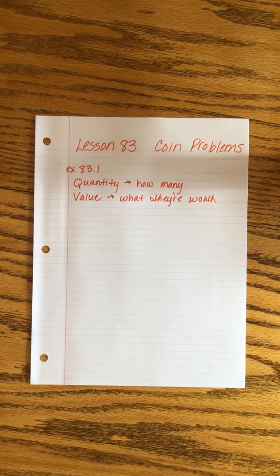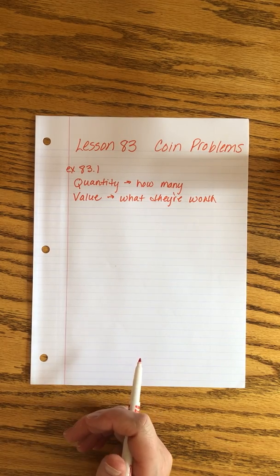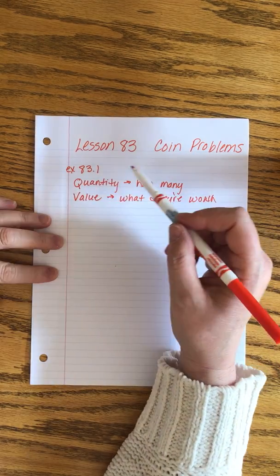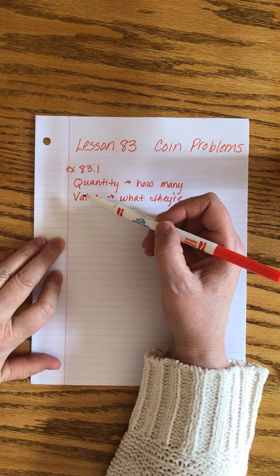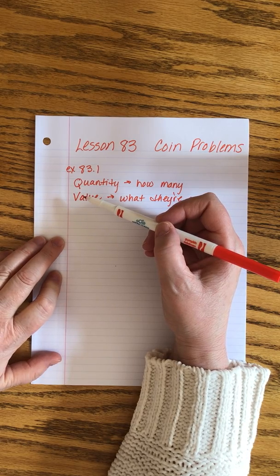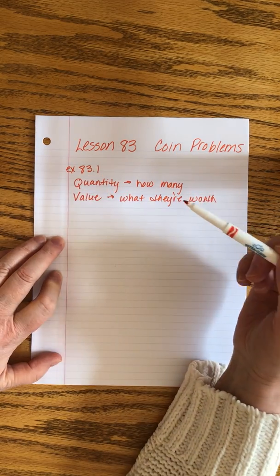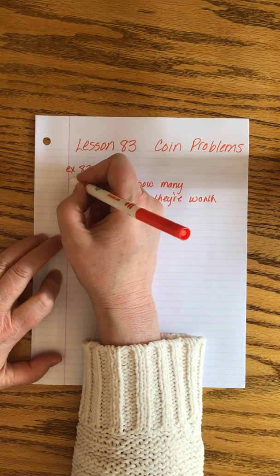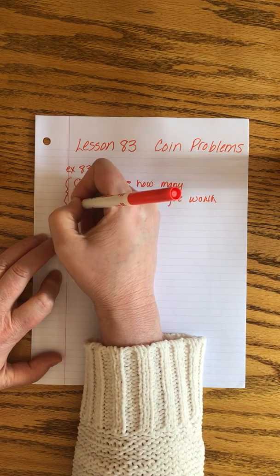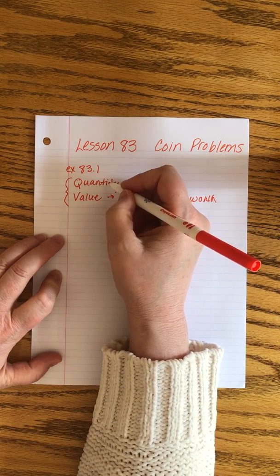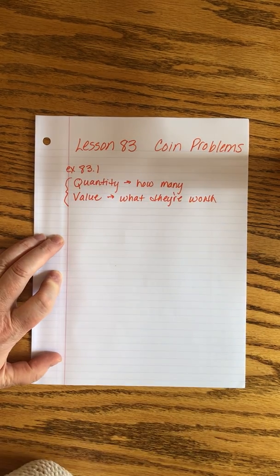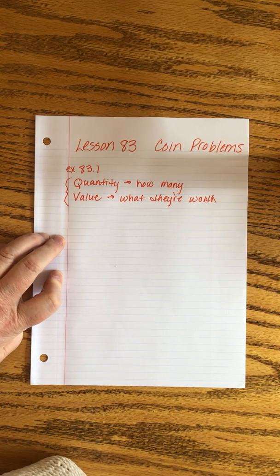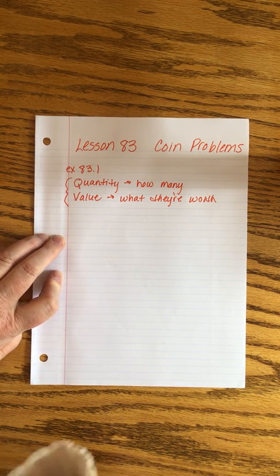And then there are a family of problems that are related to this that aren't specifically about coins, but use the quantity and the value statements. We will get to those eventually, but today we're only looking at coins. What we're going to do is write one equation about the quantity of coins and one equation about the value of the coins, and then we're going to use them together as a system of equations to solve.